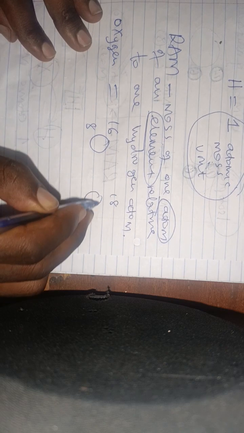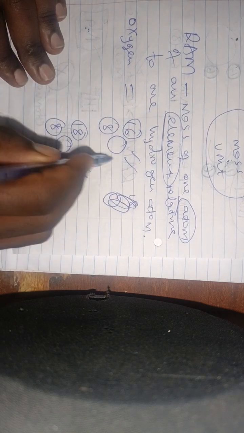Now, they ended up relying on oxygen. But again, oxygen brought problems because oxygen is also isotopic. Why? Because we have oxygen-16 and we also have oxygen-18. So it brought problems again. The mass number is different, but the atomic number is the same. So there are isotopes of oxygen. Because oxygen is isotopic, it could again not be relied on in determining the RAM of other elements. It could not be used as a reference element.